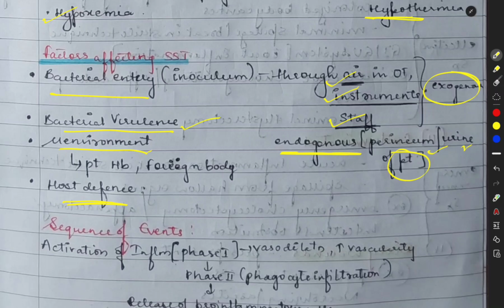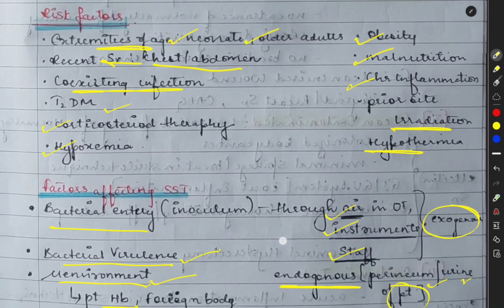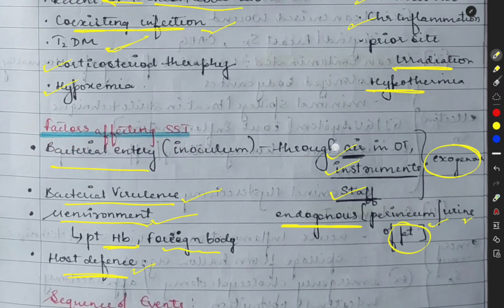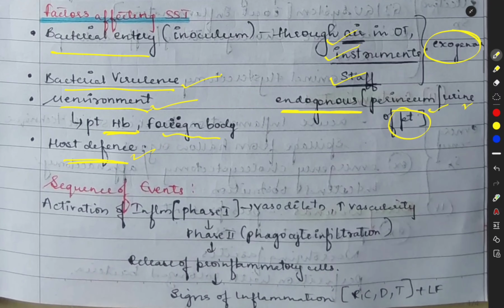Secondly, the bacterial virulence, and then the microenvironment, which is the patient's hemoglobin and any foreign bodies present in the patient's wound. Then comes the host defense. If the patient is on corticosteroid therapy, same as in the risk factors, or has type 2 diabetes mellitus, any coexisting infection, or is obese, all these come under host defense.